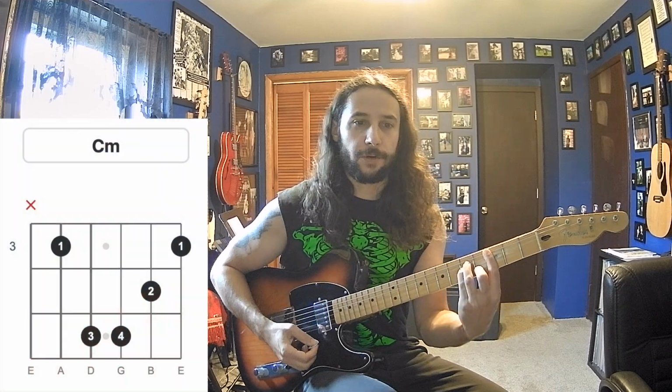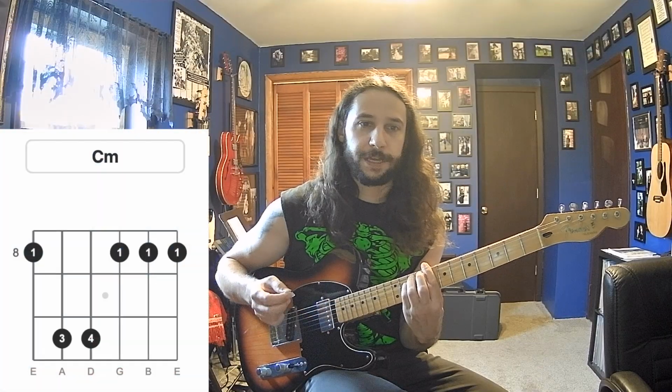We have a little break. So that melody over there stops, and then we have this chord. And this chord is a C minor 6, so it's pretty much a C minor chord. When you think of C minor, you could think of the C minor chord over here. You can also think of the C minor bar chord over here.